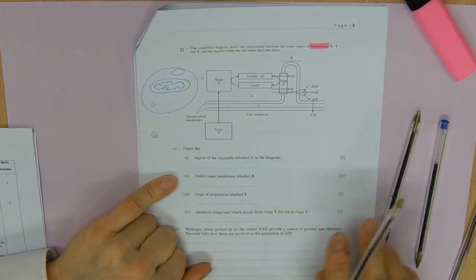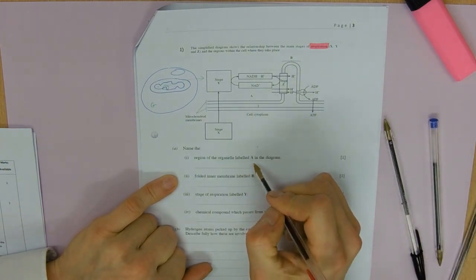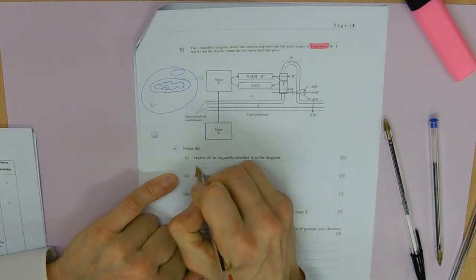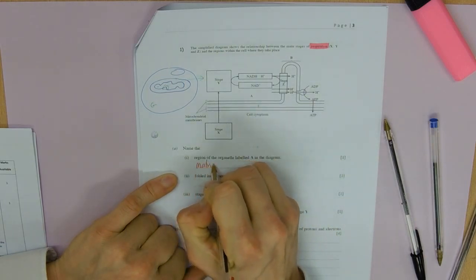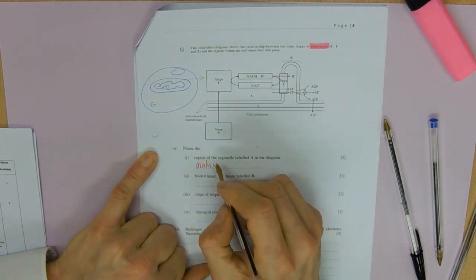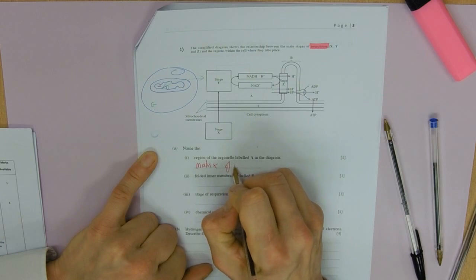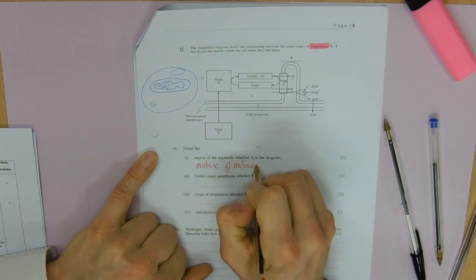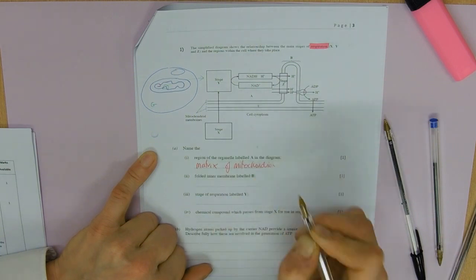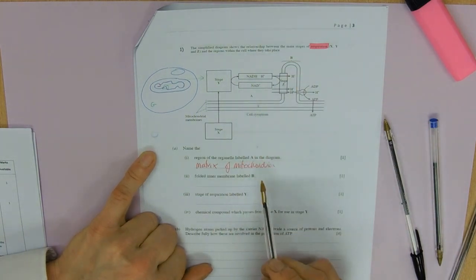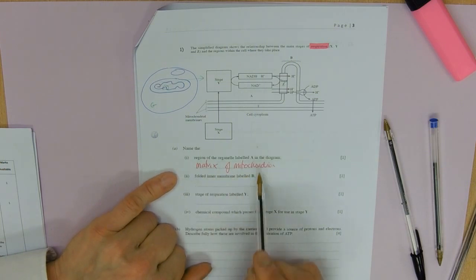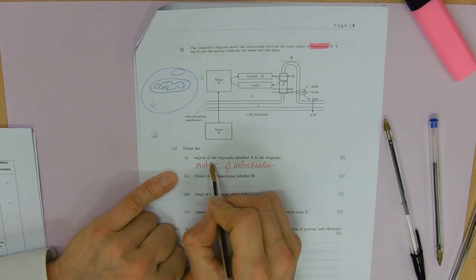Name the region of the organelle labelled A. So this is the matrix. So we are inside here. I'm going to put matrix of mitochondrion, because it hasn't mentioned mitochondrion anywhere. Now, you might need that for the mark. On this occasion you don't, but sometimes it will make you say that.